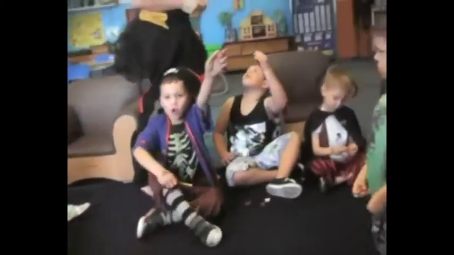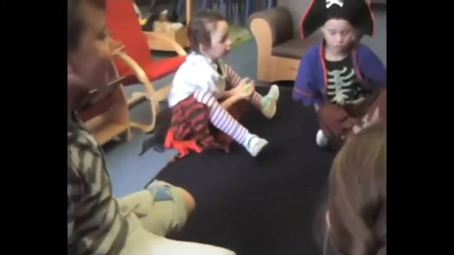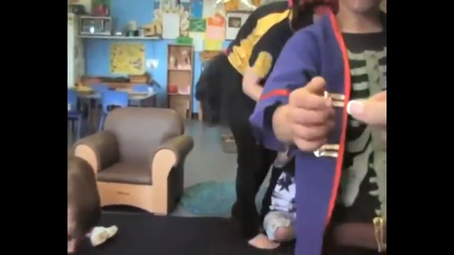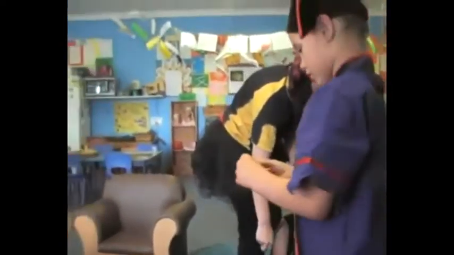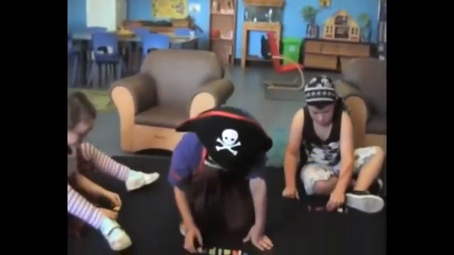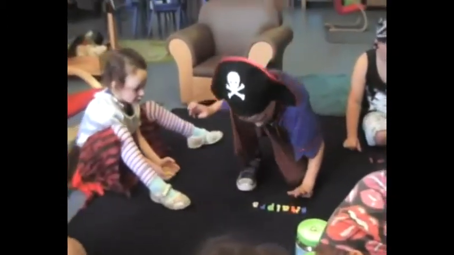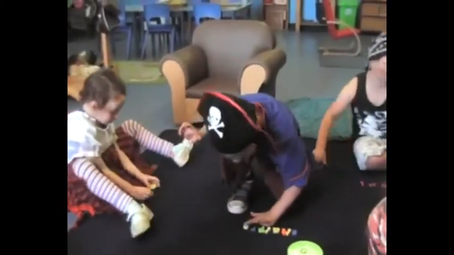I got 10! You've got 10! Oh my goodness me! Look, I got 10! You can make cats now! Make cats for me! Look, 1, 2, 3, 4, 5, 6, 7, 8, 9, 10. How'd you make cats? 1, 2, 3, 4, 5, 6, 7, 8.